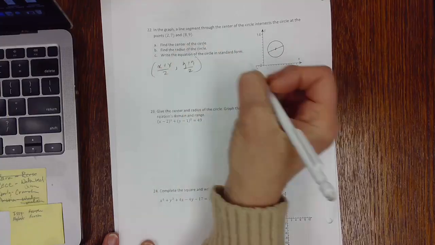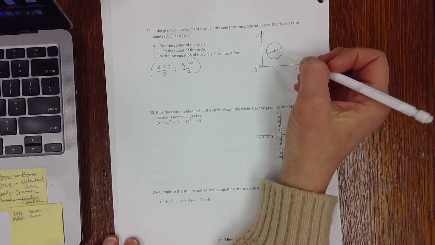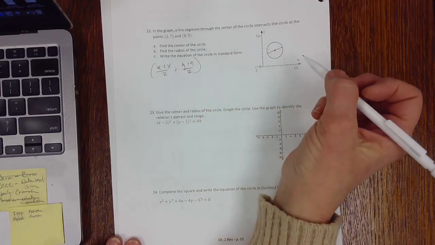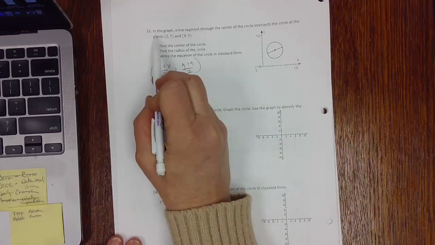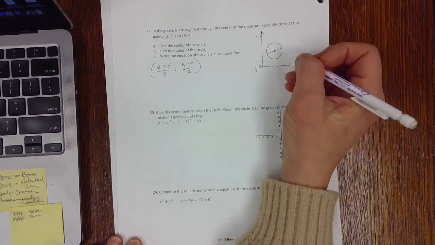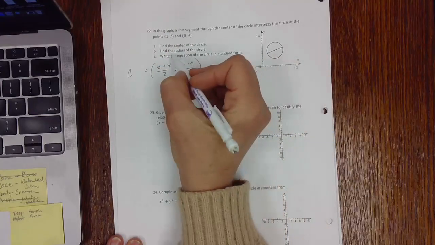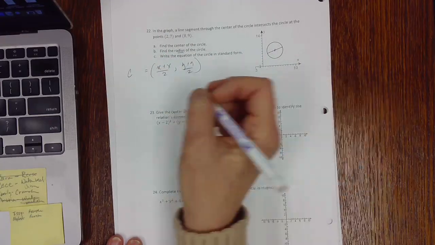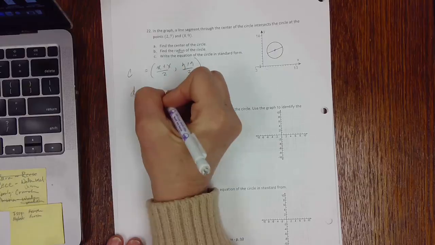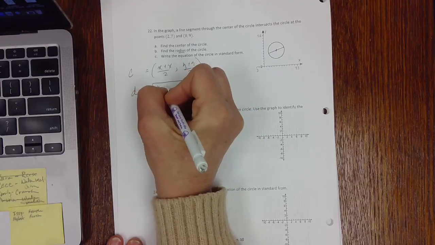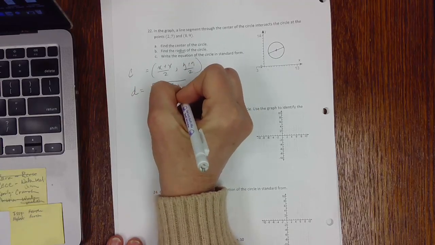Okay, in the graph it says the line segment goes through, so that's going to give me my center of my circle. And then to find the radius of the circle, that means we're going to find the distance, and that's going to use the square root of the x minus x expression squared plus y minus y expression squared. And that will give me my radius, and then I'm going to put it into my formula.